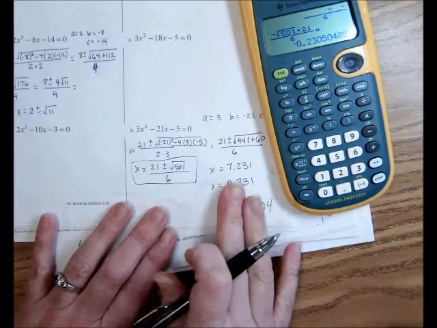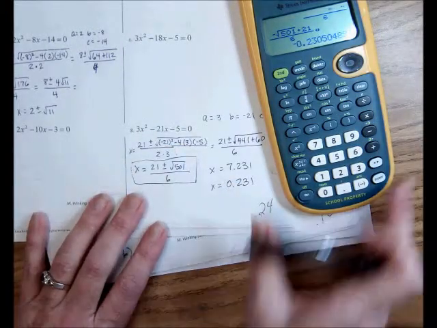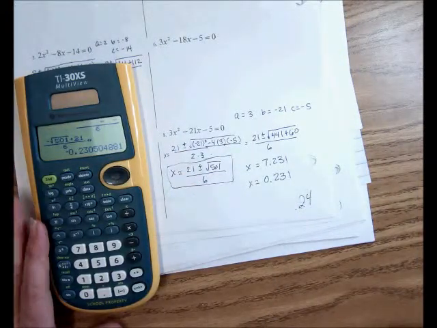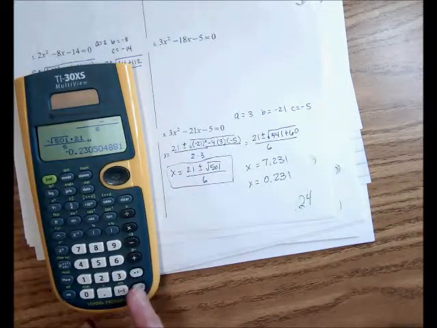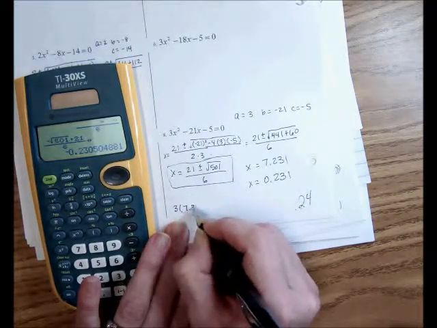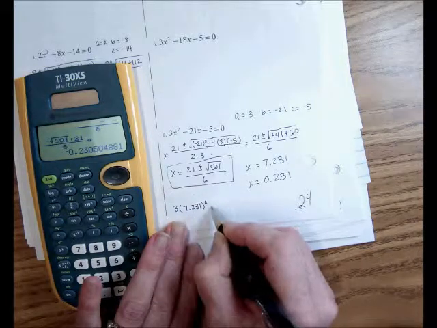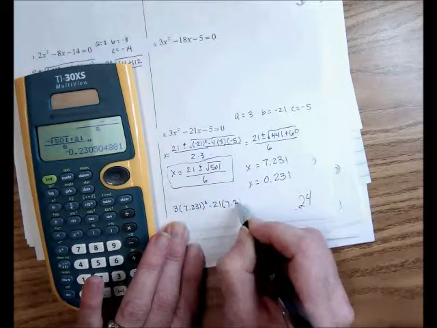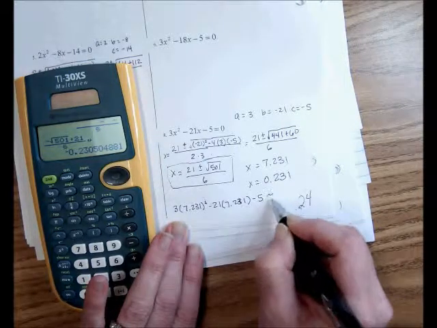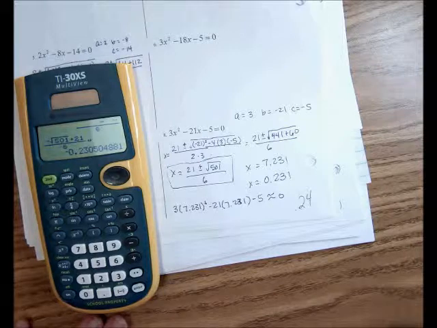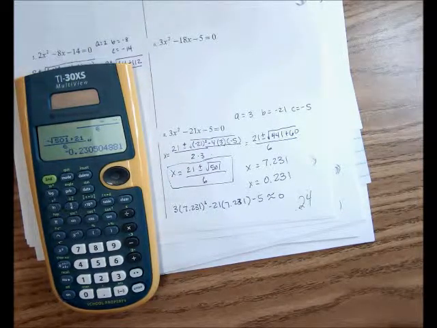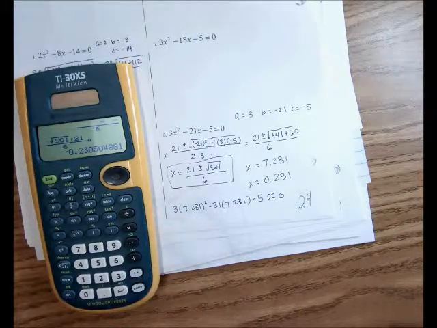Now you can take these values and plug them back into your original equation and see, does it make my equation equal to 0? And that's how you can check your answers. So if I did it with the first value, I would take 3 times 7.231, square that, minus 21 times 7.231, minus 5, and it should be about 0. And you can check on that with your calculator. So hopefully that'll help you whenever you're plugging in to solve for x using the quadratic formula.